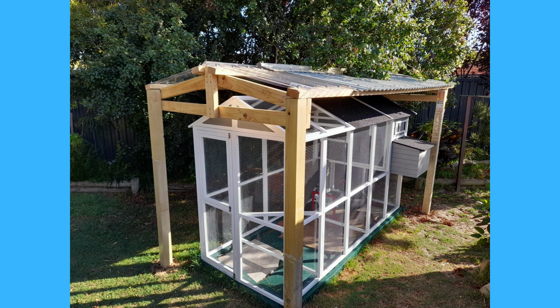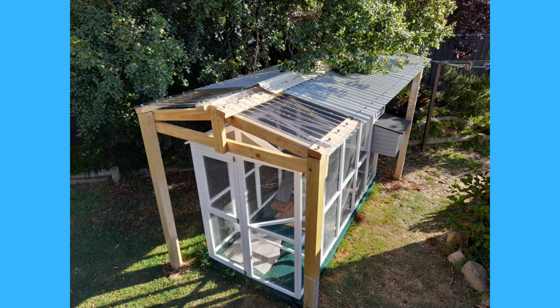The rest of these images that you see now are the finished product of the chicken coop shelter.